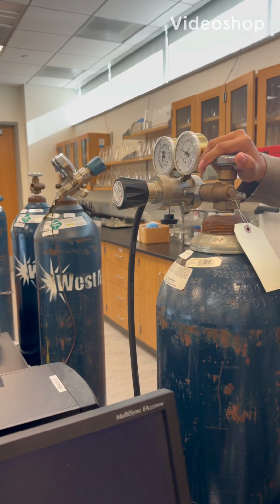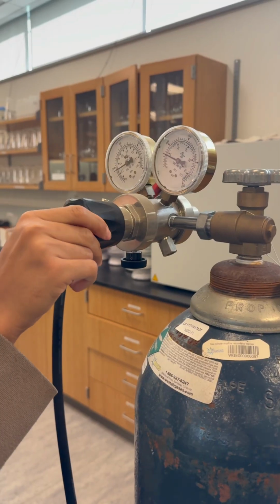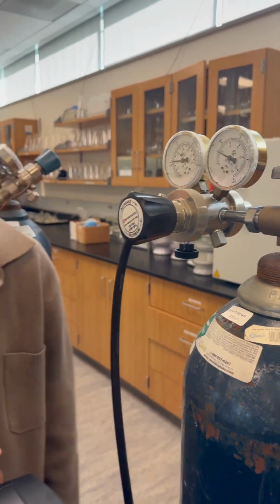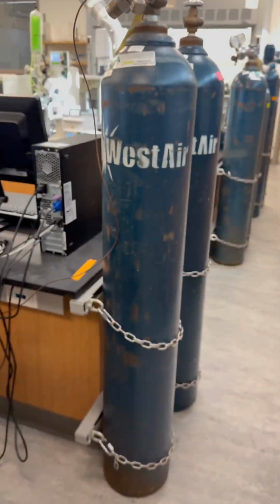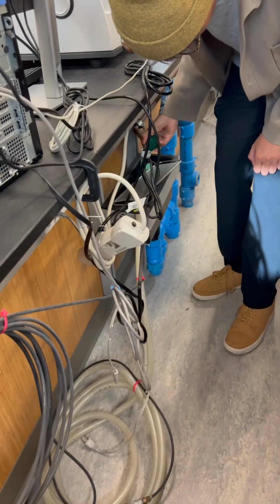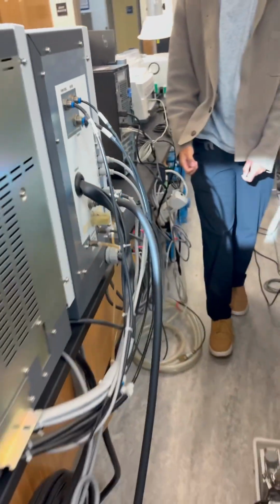First we turn on the gas. We make sure it goes to 55. That's very important. Then we go and turn on the water here and here. That's the water. That's very important for cooling the system.